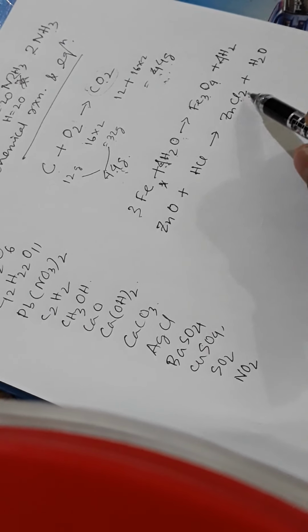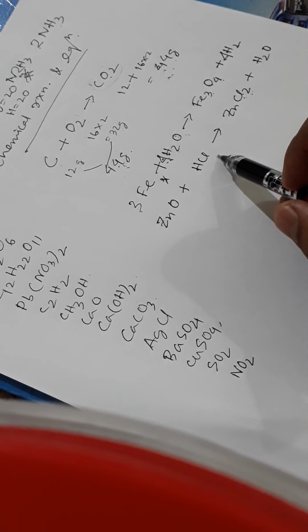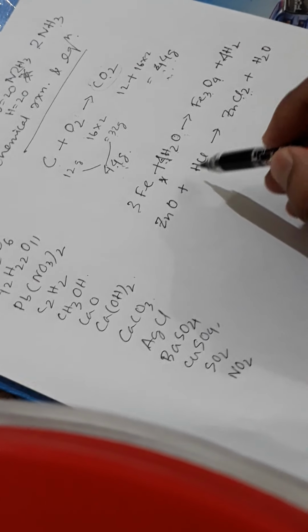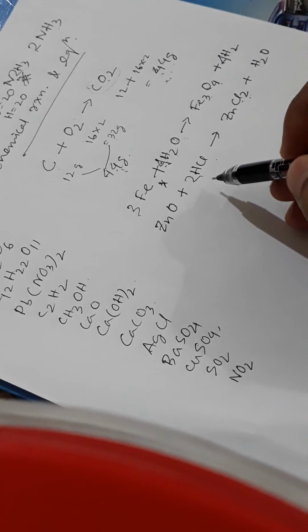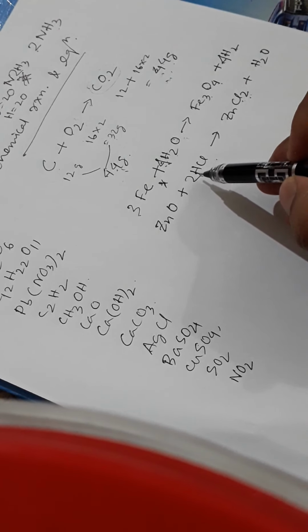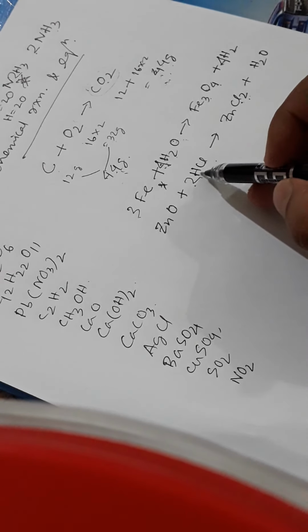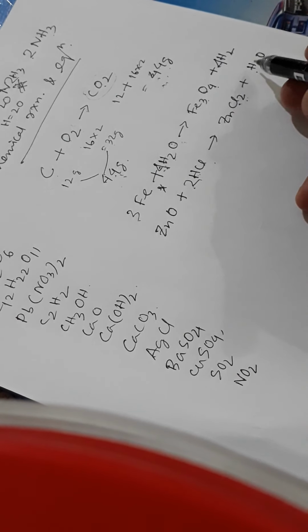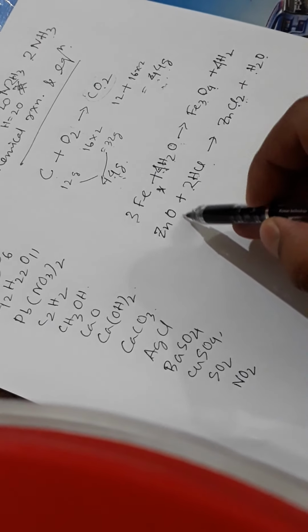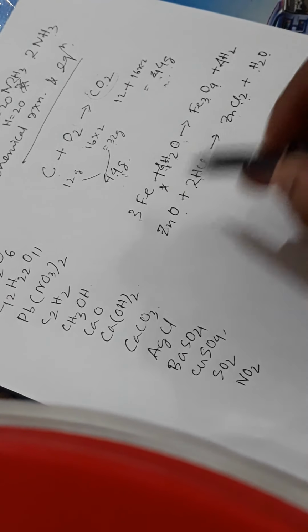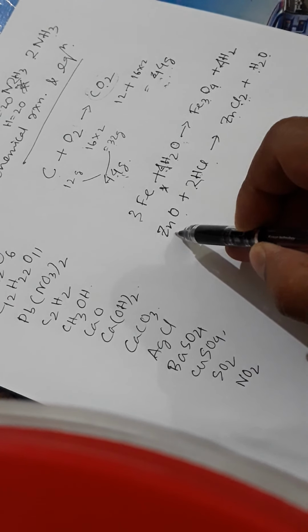We are targeting chlorine. On the right hand side it is 2, but on the left hand side it is only 1. So in order to balance it, we have to put 2 before HCl. So chlorine 2 is balanced. At the same time, hydrogen is also 2, balanced. Oxygen 1, oxygen 1 balanced. Zinc 1, zinc 1 balanced. So again, it is also an easy equation.